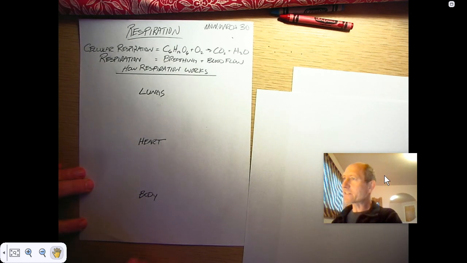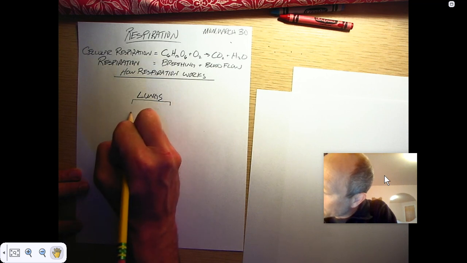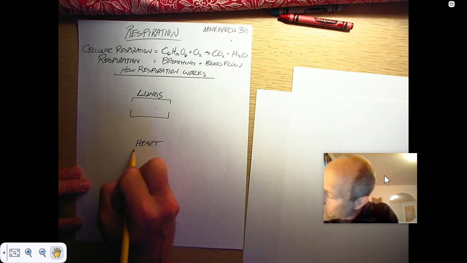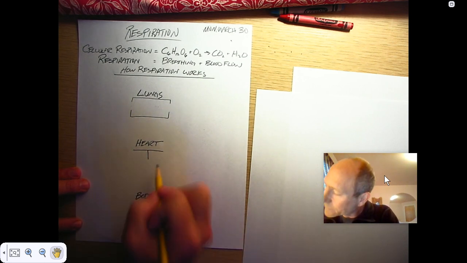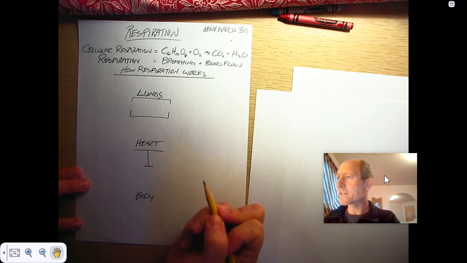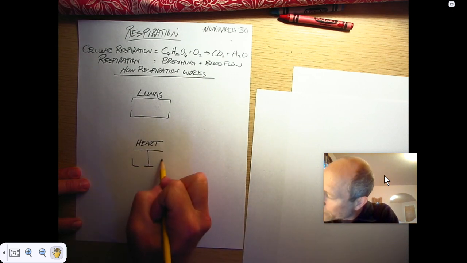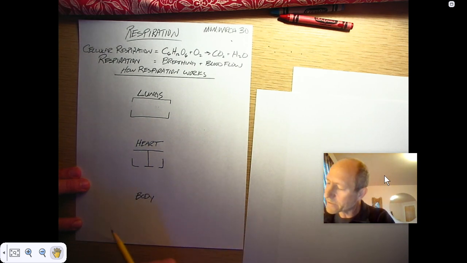Okay, so we're going to start here with the lungs, and we're going to model the lungs as a box like this with two openings, an opening here and an opening here. And we're going to model the heart like this. We're going to make a T like that. Bring that T all the way down here like that. Make another little T like that. And then we're going to put a corner on it here, and a corner on it here. So the heart, we're going to show like that for now. Sound good?